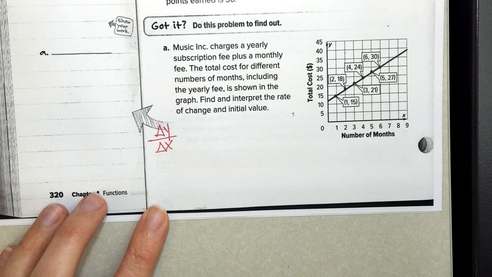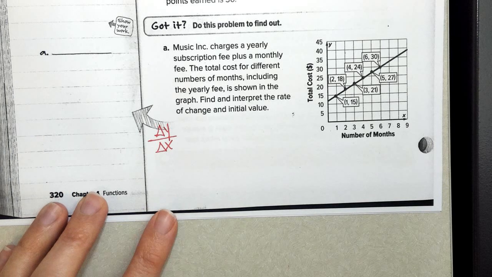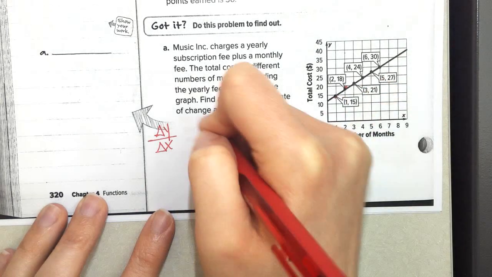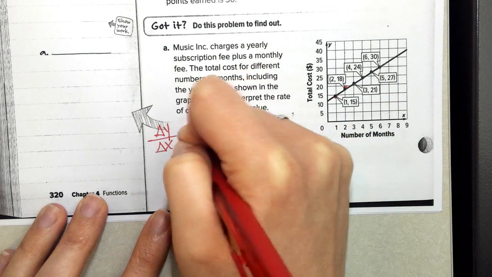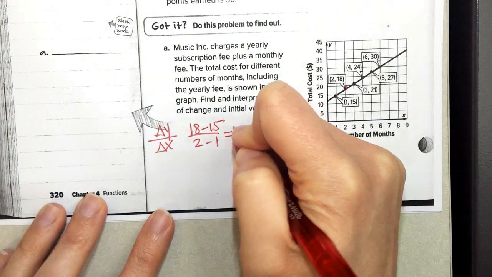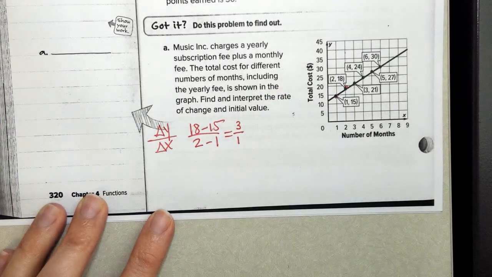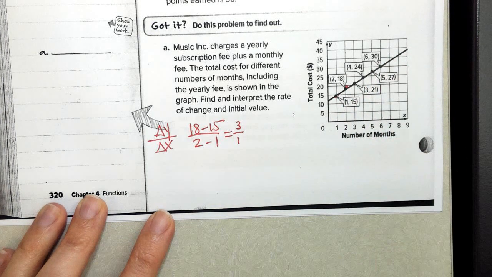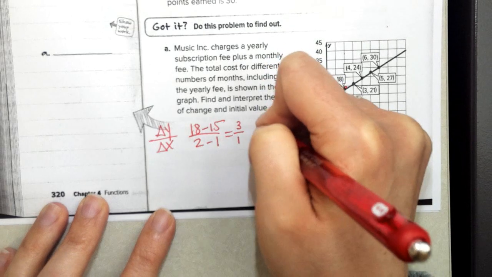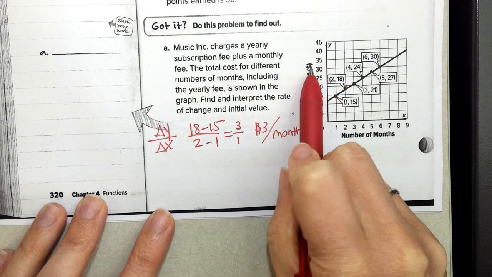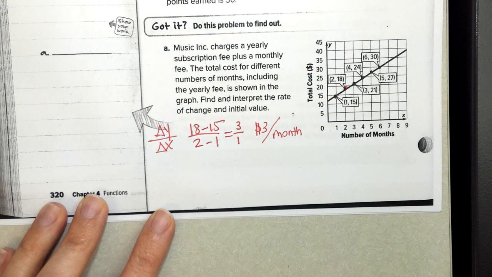So there's multiple ways to find our rate of change, or our slope. I'm just going to pick 2 points. So I'm going to pick the first 2 and do my y2 minus y1 over x2 minus x1, and I end up finding that it is 3 over 1. Since it's a straight line, we know that no matter which 2 points you picked, you're going to get 3 over 1, which is $3 per month. If you look at your y and x labels, $3 per month.